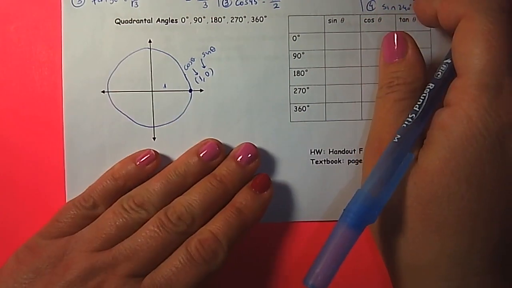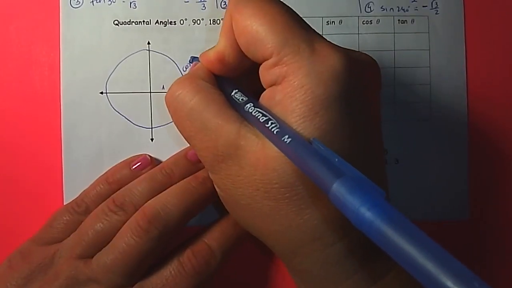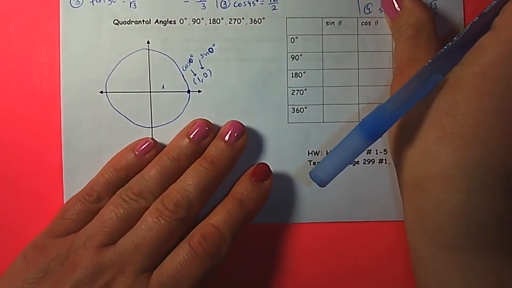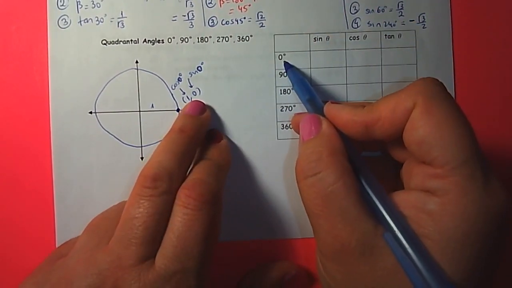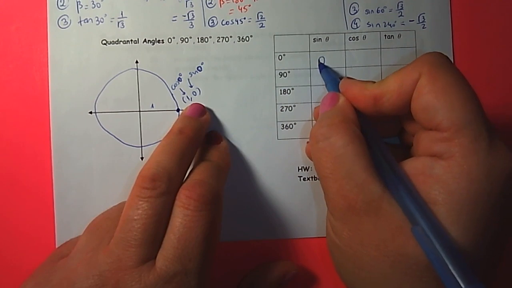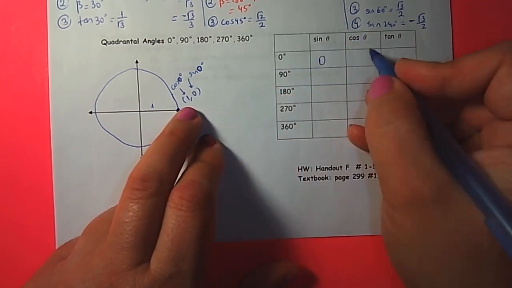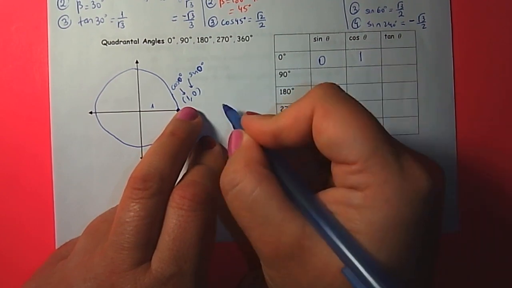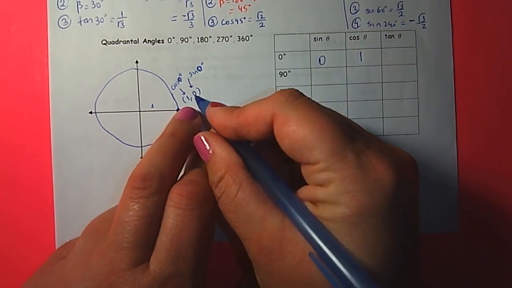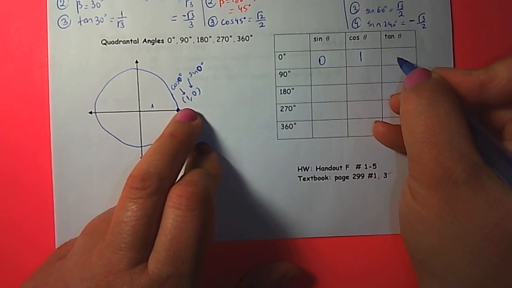So sine 0 degree is 0 and cosine 0 degree is 1. How about tangent? Tangent is y coordinate over x coordinate, so 0 over 1 gives you 0.